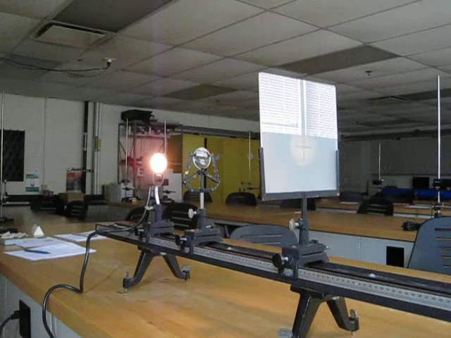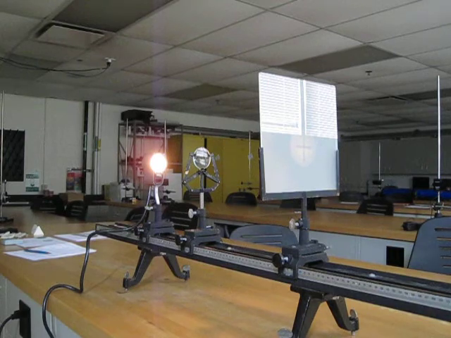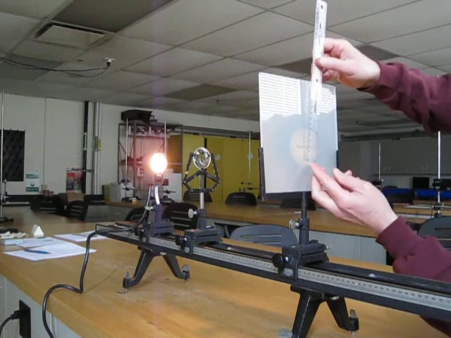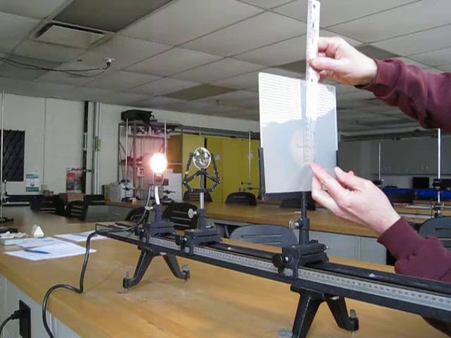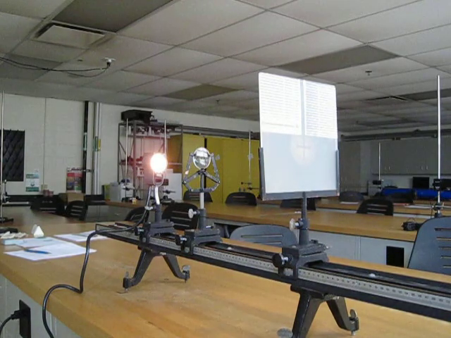So you can fill that in your table. And then for the image size, I'm going to measure the length of the arrow on the screen. In this case, it looks like it's around 5.4 centimeters.